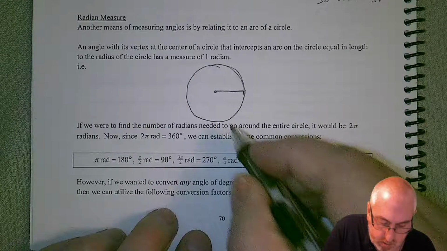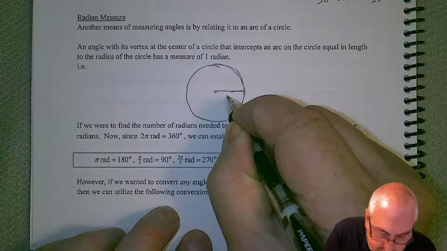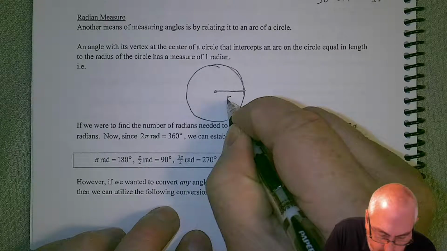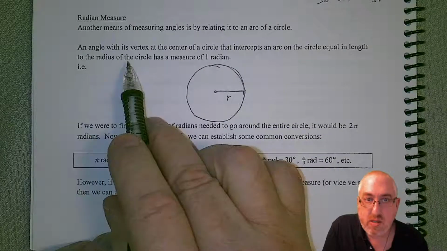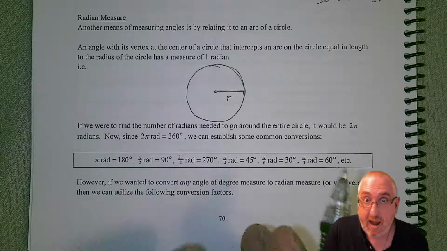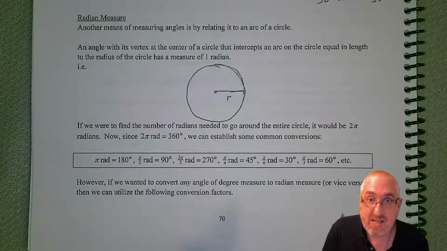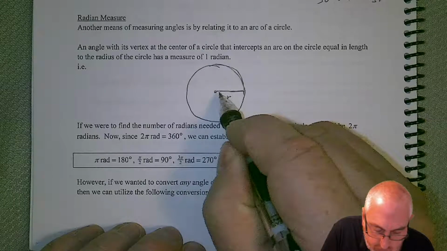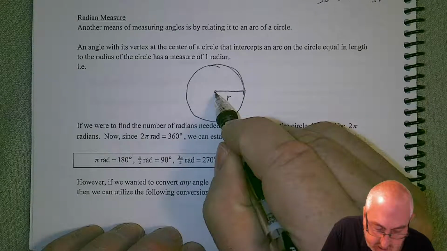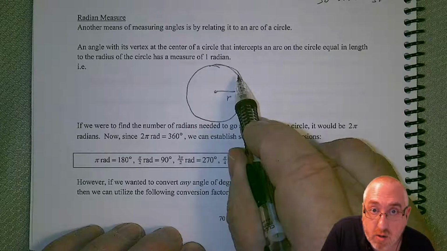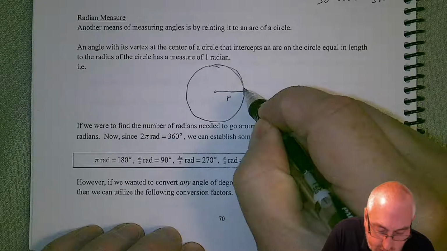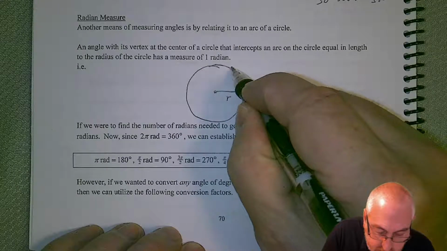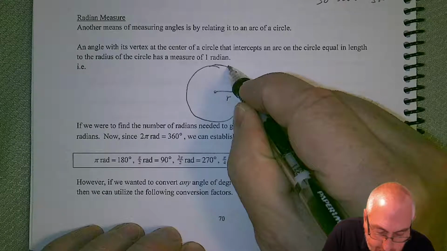Okay, so we don't know what the radius is, but let's call it R. Now it wants you to draw an angle from the center of the circle that intersects an arc with the same length. So if I wanted to put this R onto the circle itself, where would it stop? If it started going around the circle, it might stop right about there.